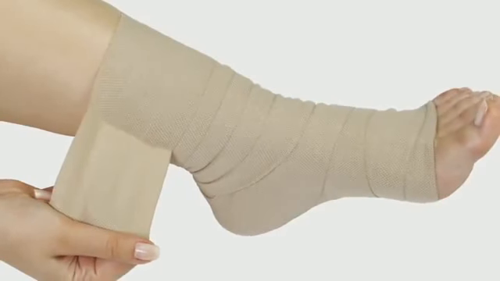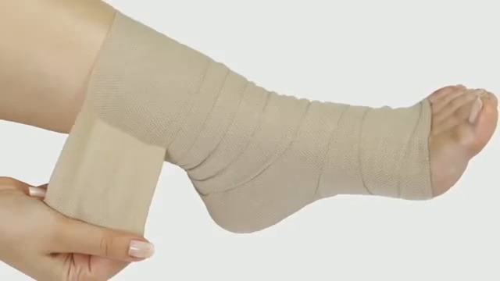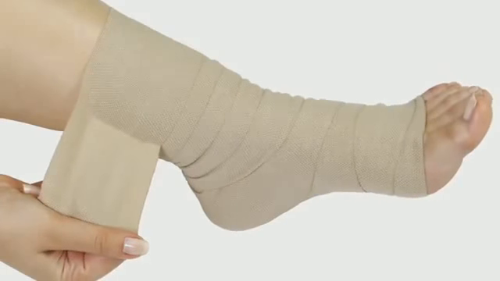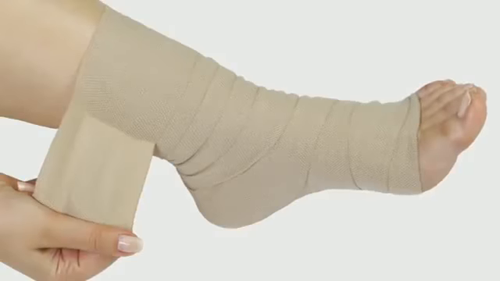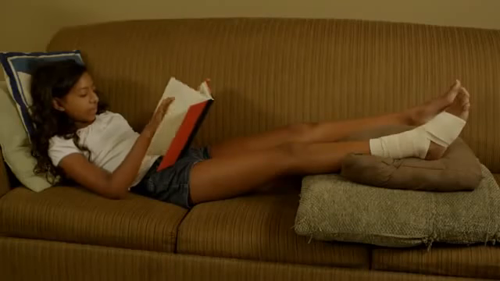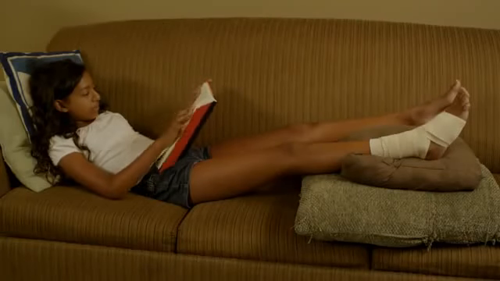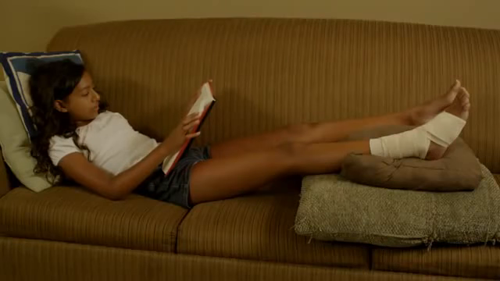Compression means using a pressure bandage or air splint to help prevent or reduce swelling. Don't use compression while you're sleeping. Elevation means raising the ankle above the level of your heart. You may need to lie down and prop up your leg to do this.